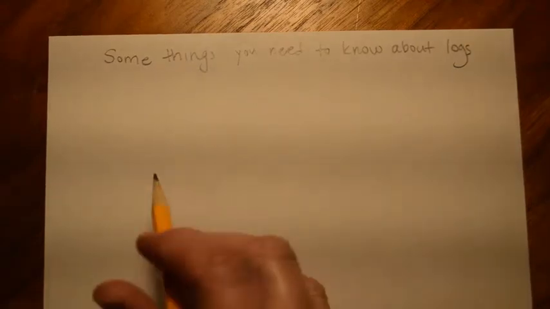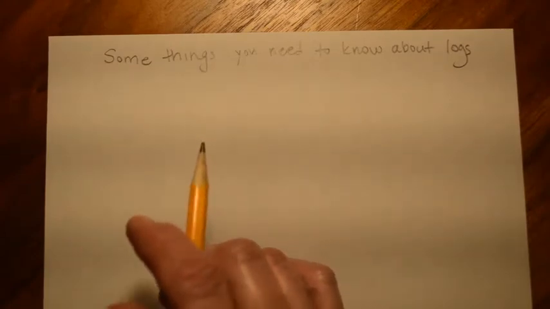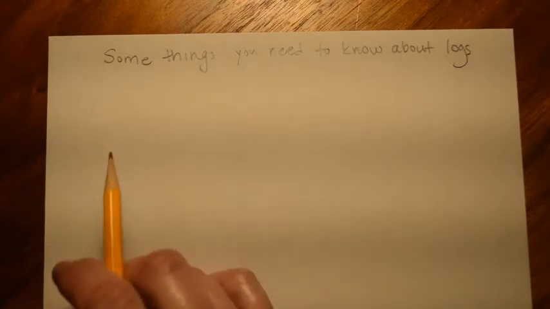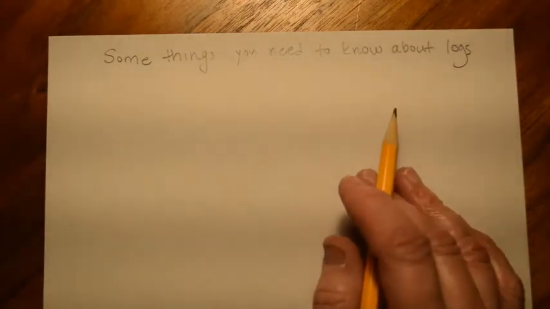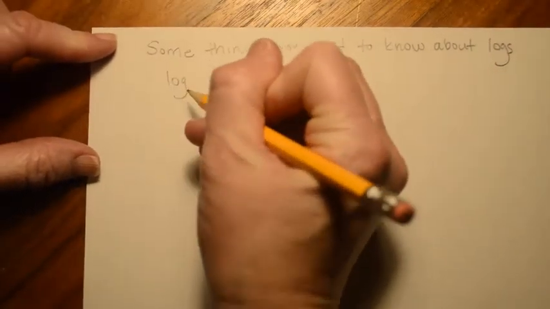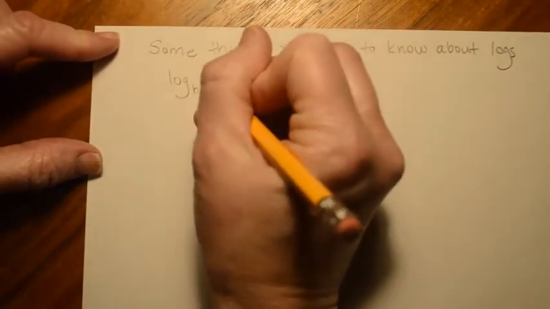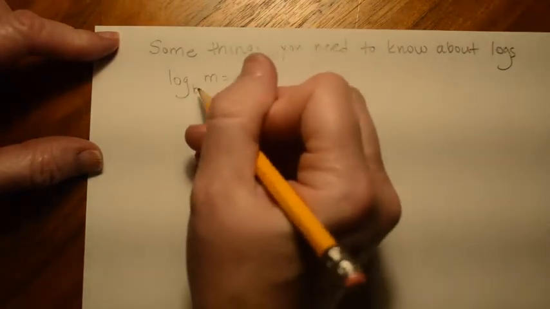Okay, this is a video that contains some things you need to know about logs. So we already know some things about logs. We've spent some time talking about some of their properties, like their rules, the product rule, the quotient rule, the power rule, but there's other things just in general that you need to know about logs. So when we've got something like log base b of a number equals some other number, there are a couple things that you need to know here.